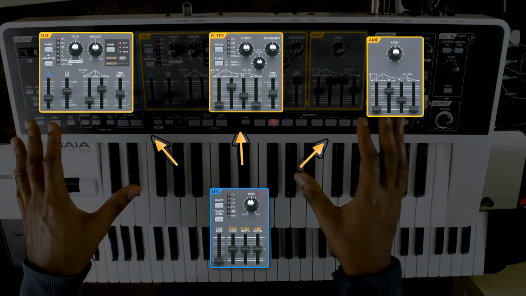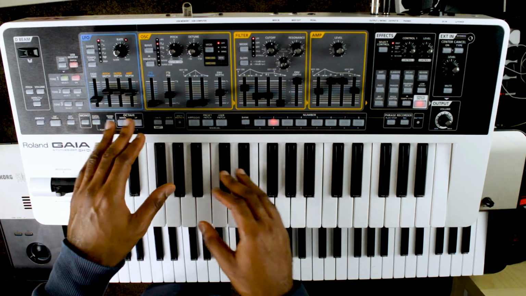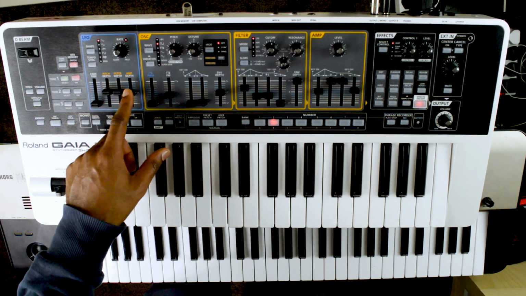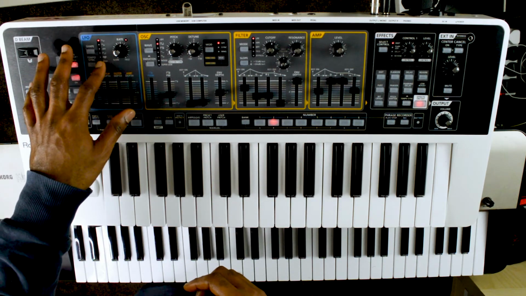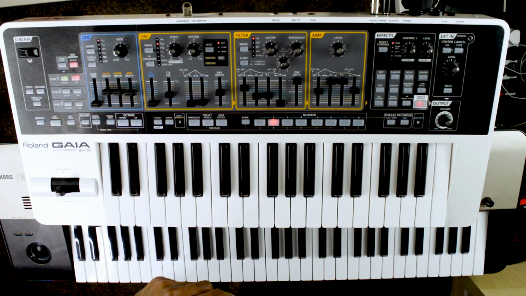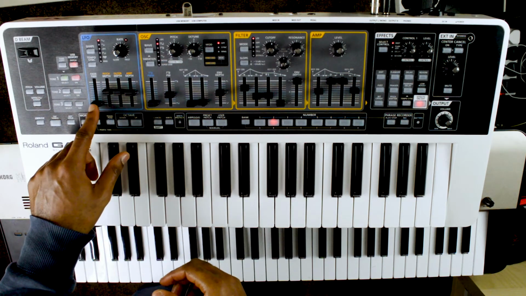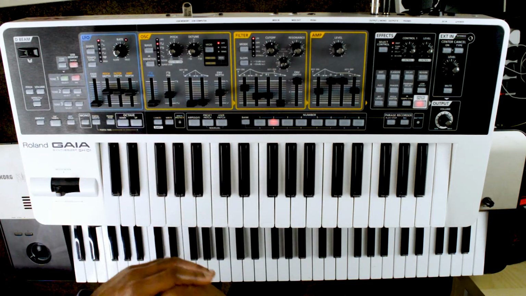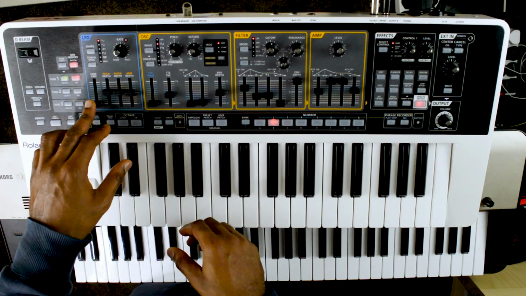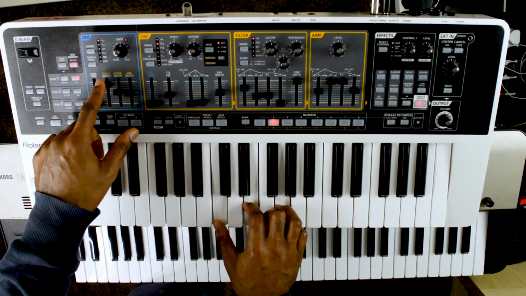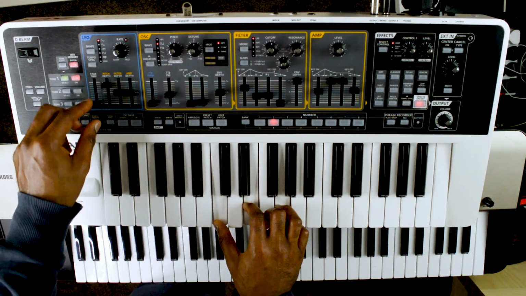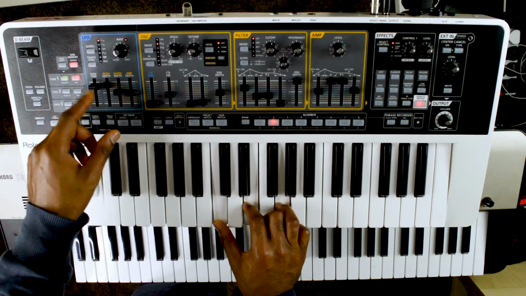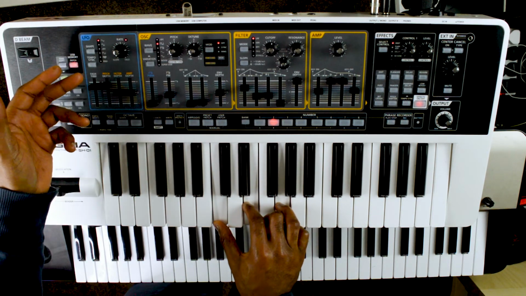Now on this keyboard, the modulation destinations are already pre-assigned. So I have a pitch, I have one for the filter, and I have one for the amp. These are our different waveforms which shape the pulse of the LFO. We also have a fade time for how fast do we want this LFO modulation effect to take place. So right now it will be instant. With the fade time, it will give it a slight delay.